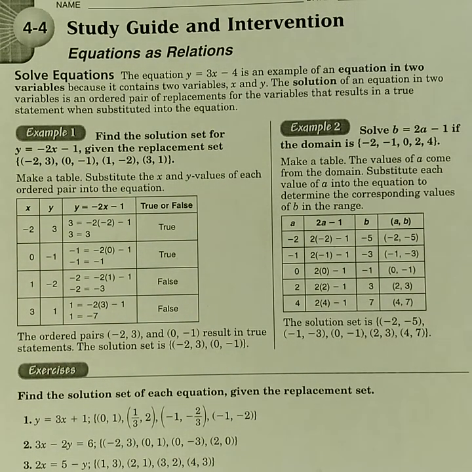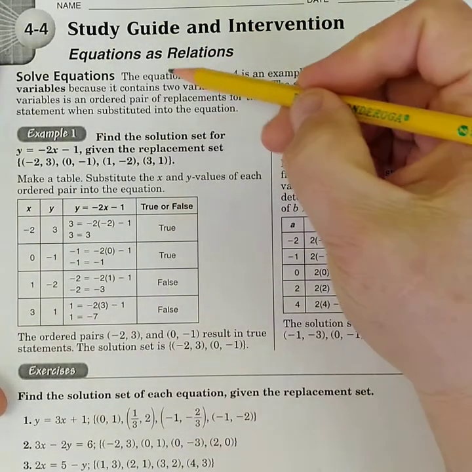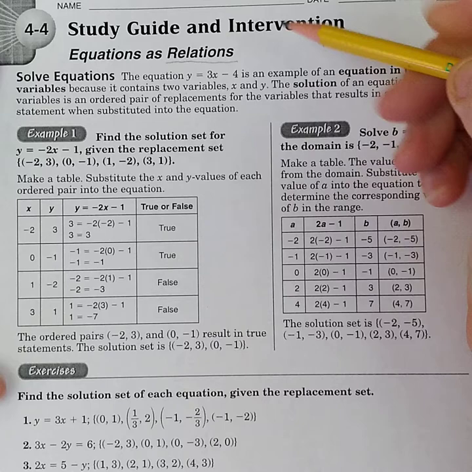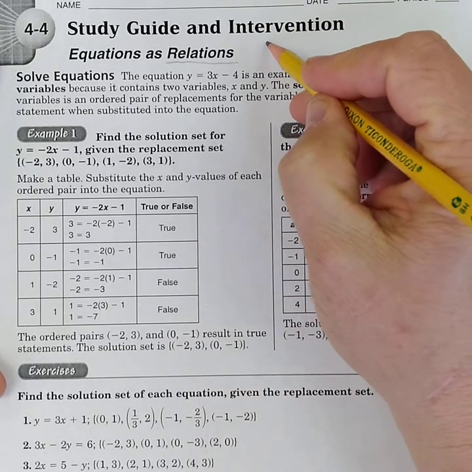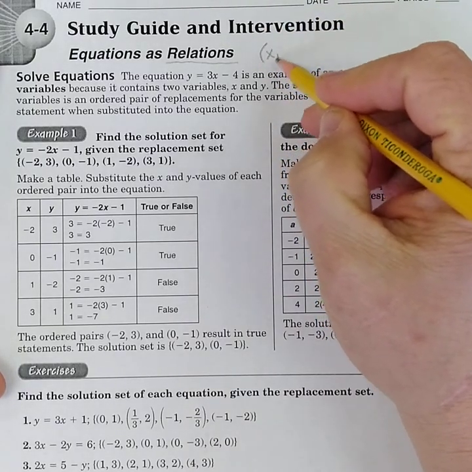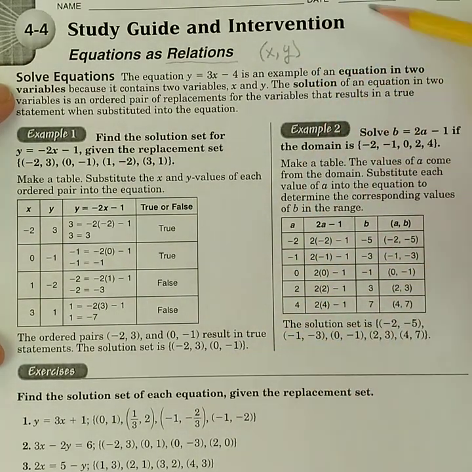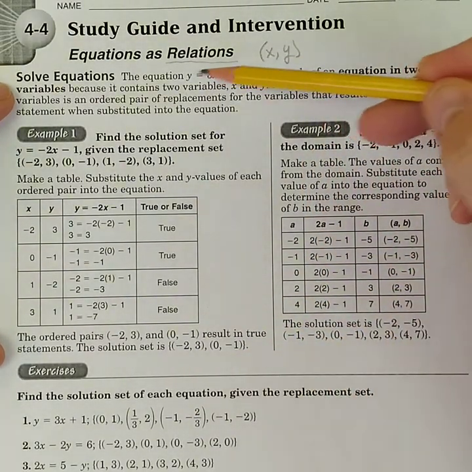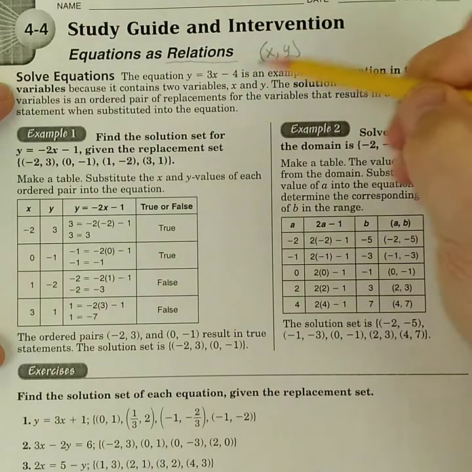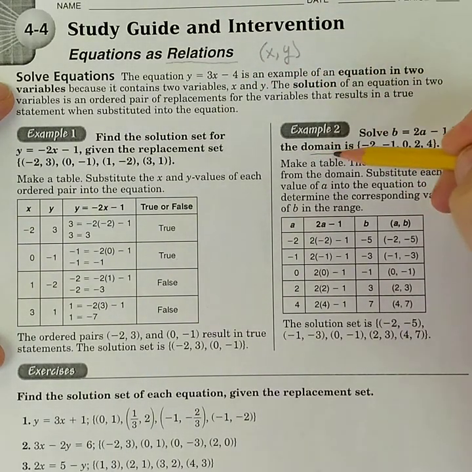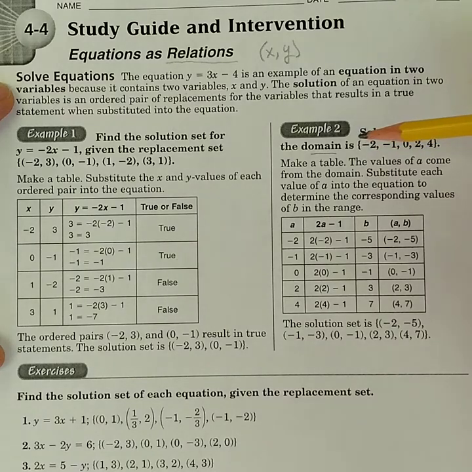Okay, we're moving on to a new topic. This is called equations as relations. And I'd just like to mention that relations means like the relationship between an x and a y coordinate. Okay, so these equations are going to have two variables in them. X is usually called the domain, and then y is called the range.